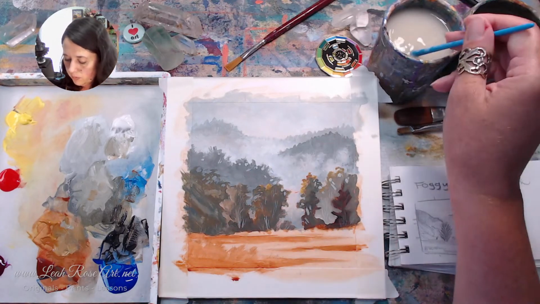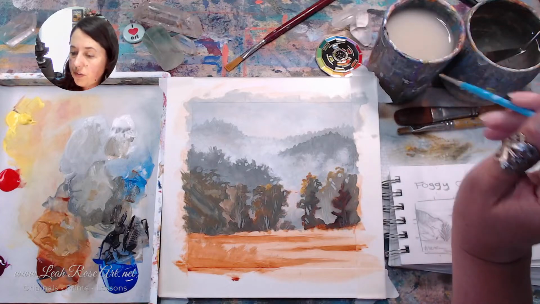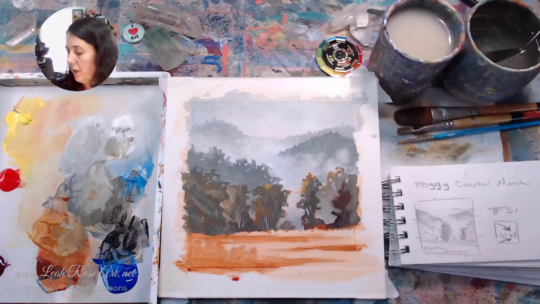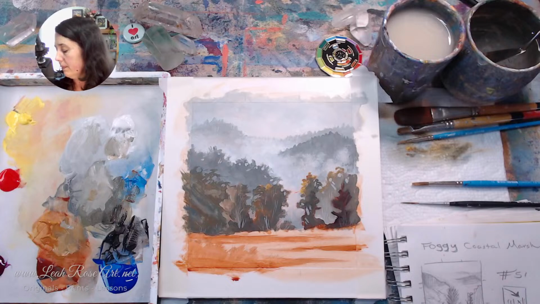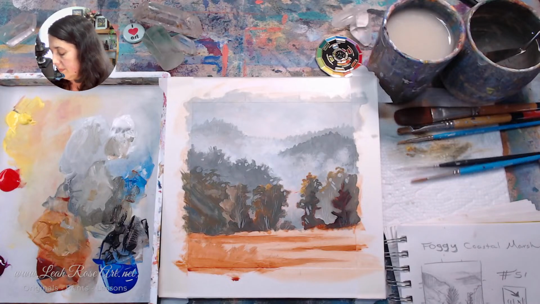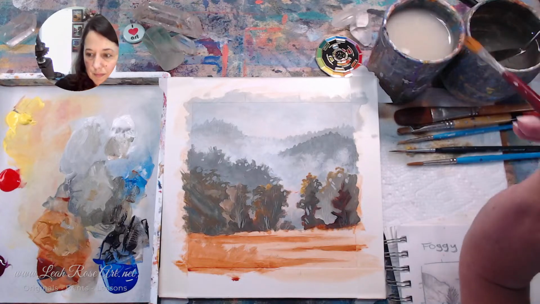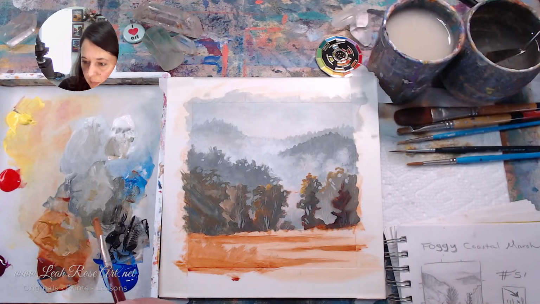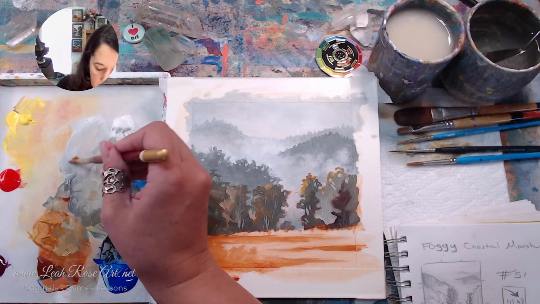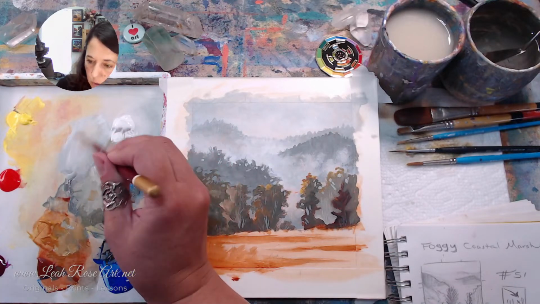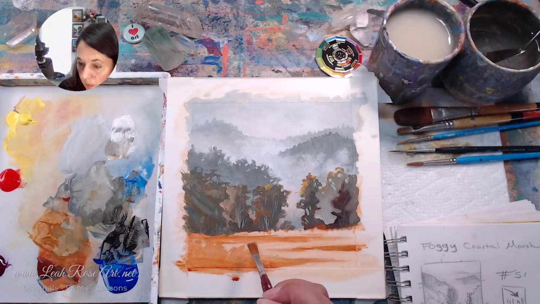Okay, I think we're ready to move into the foreground. Gonna switch to the flat brush. I think we're using more brushes than we typically use. Got my flat, and I'm gonna add the gray first, the reflection in the water, and then I'll be painting the grassy shapes over that.